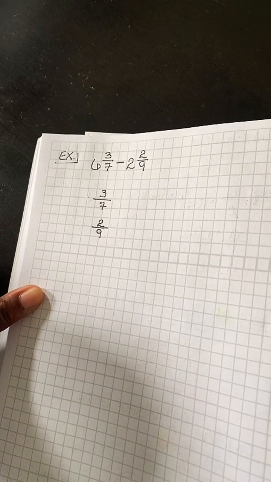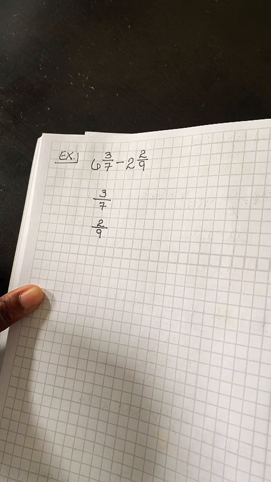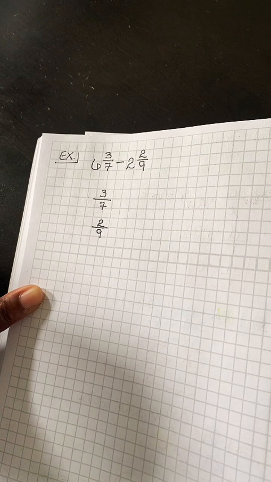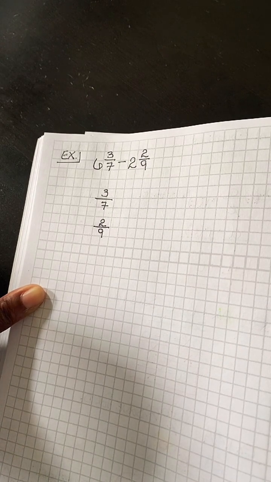All right, so 7 and 9. What do they have in common? What is it that they have in common? This is going to be something you've got to think about.